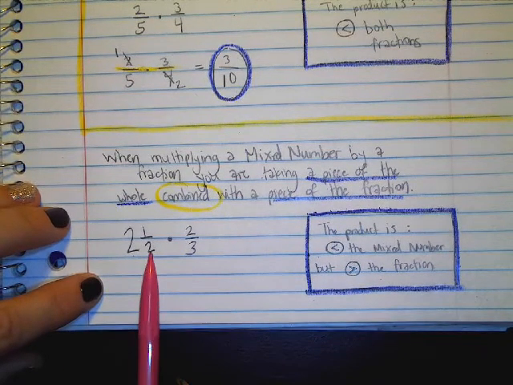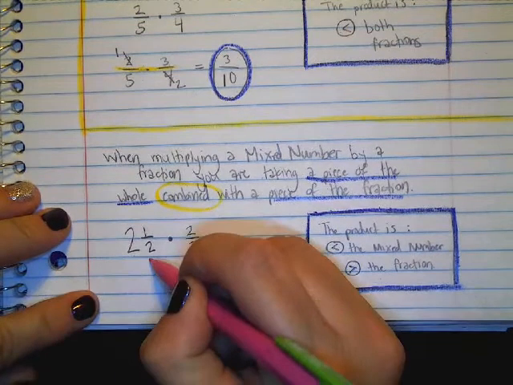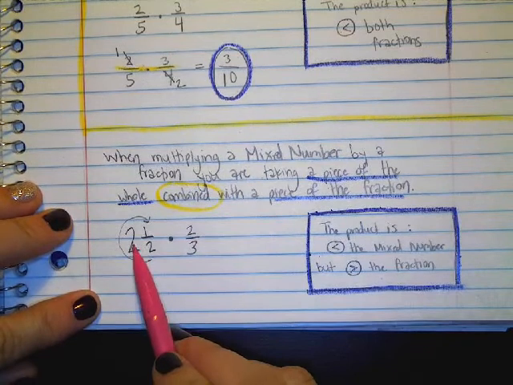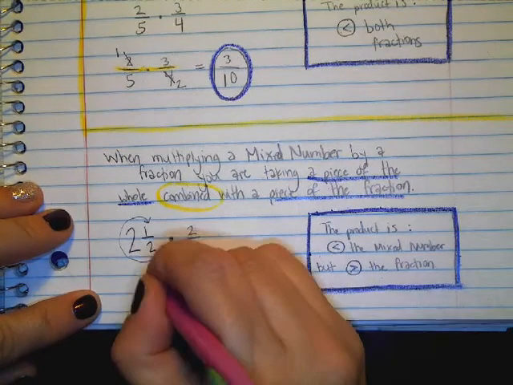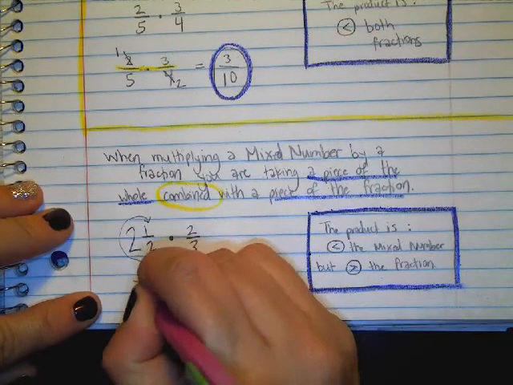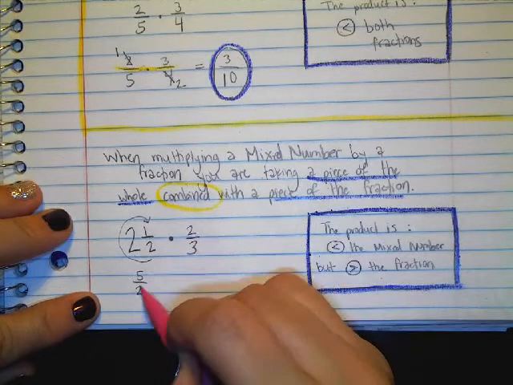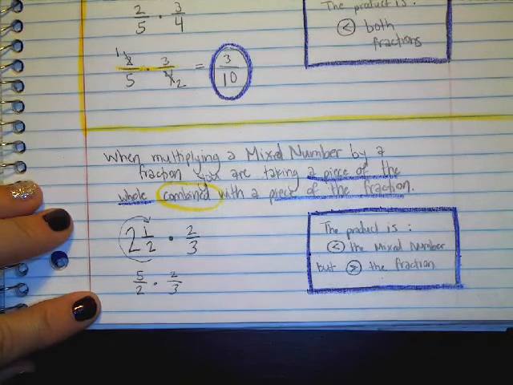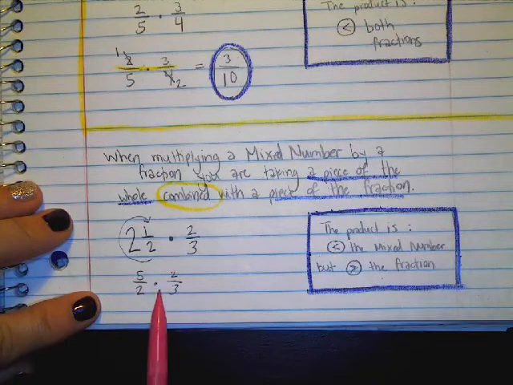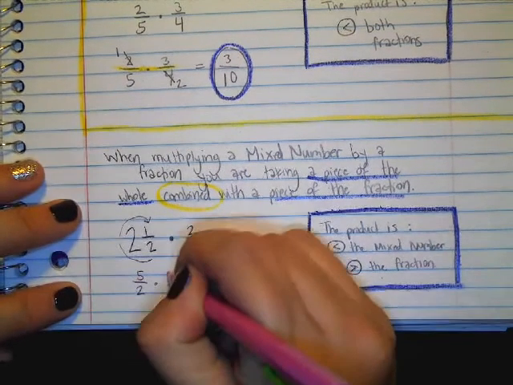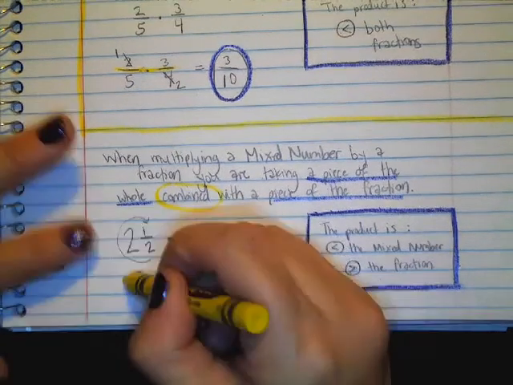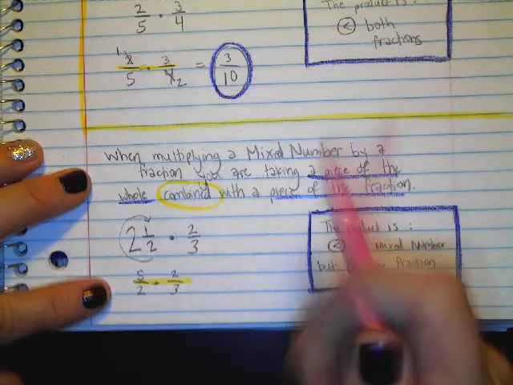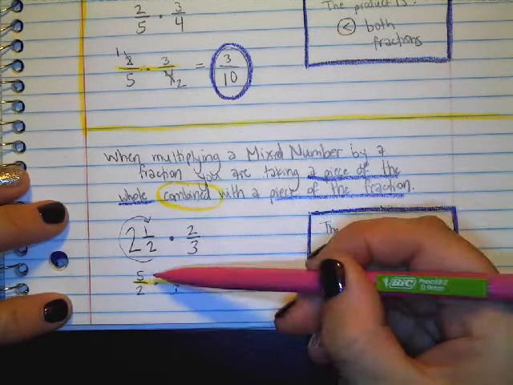Remember, when we do these kinds of problems, we have to change the mixed number into a fraction. So when I change 2 1/2 into a fraction, it looks like this. Multiply, then add. 2 times 2 is 4, plus 1 is 5, over 2, because the denominator is stubborn and it stays. And this other one's already a fraction, so you leave it as 2/3. So now I have 5/2 times 2/3. So I'm going to extend the bar. That's what I do with multiplying.